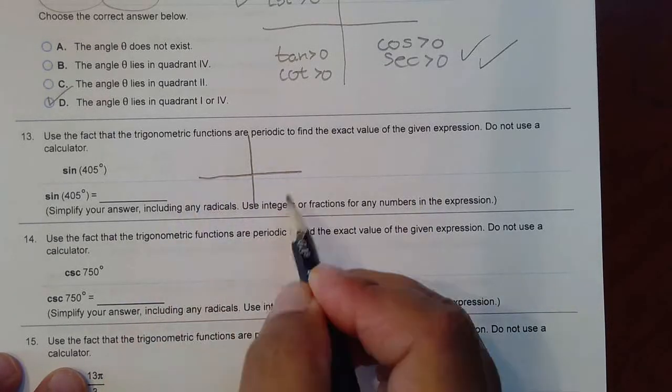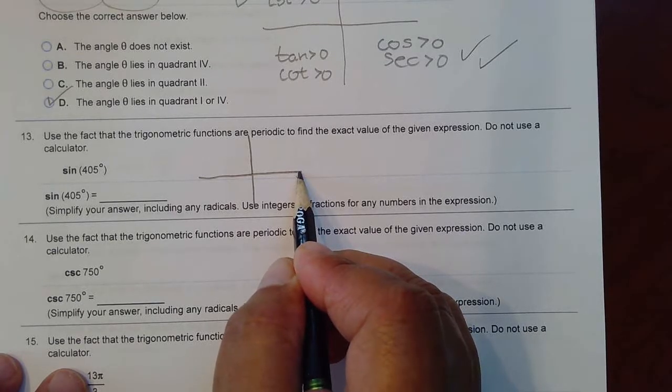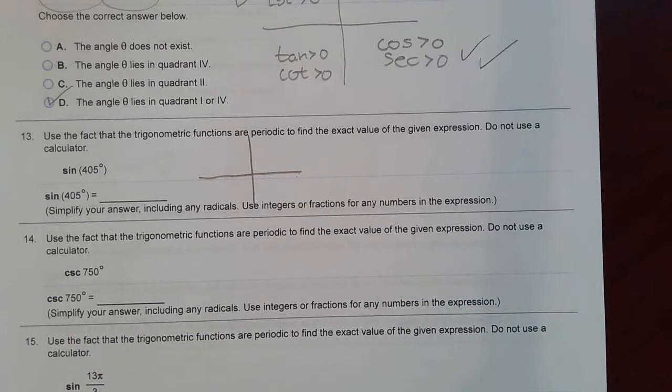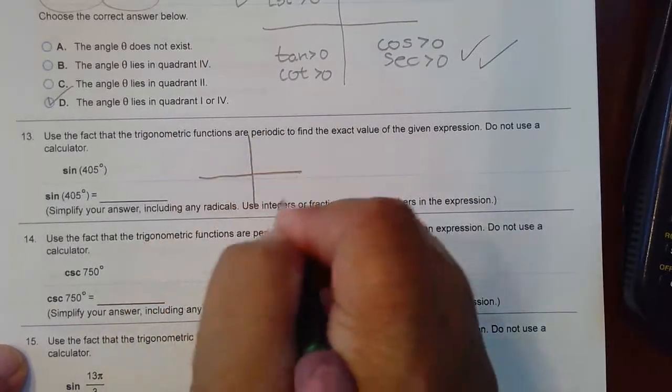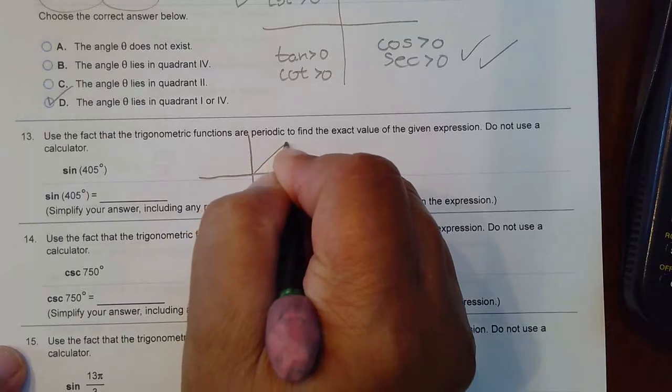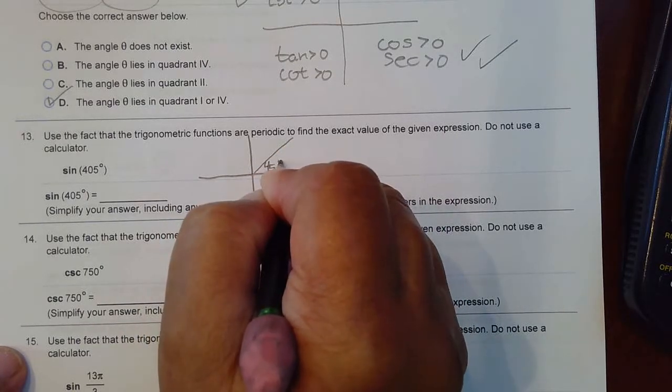So you're going to go 360. And if you don't know that you need an additional 45 degrees to get from 360 to 405, then you should just put it in your calculator. Just go, okay, I want to get to 405, but I've already traveled 360, so take that out. There's your additional 45 degrees. So you're going full revolution and then an extra 45 degrees.